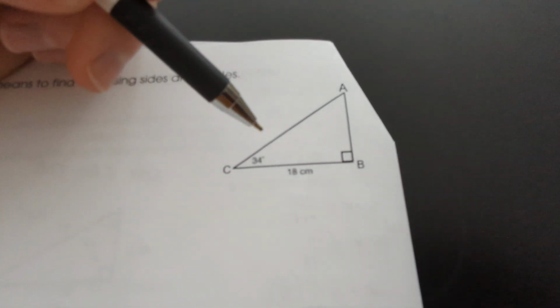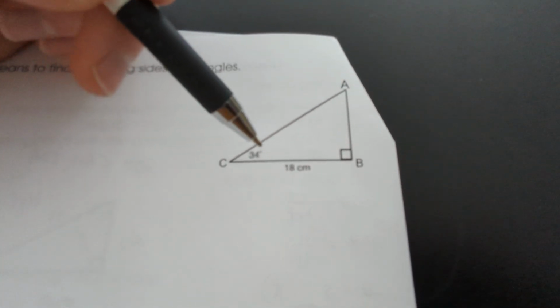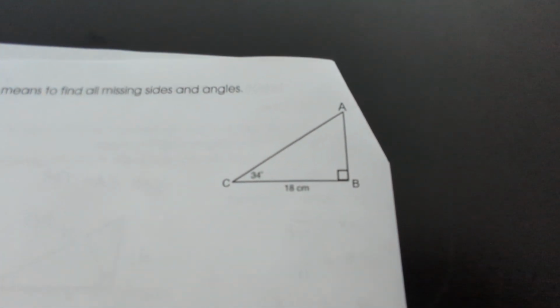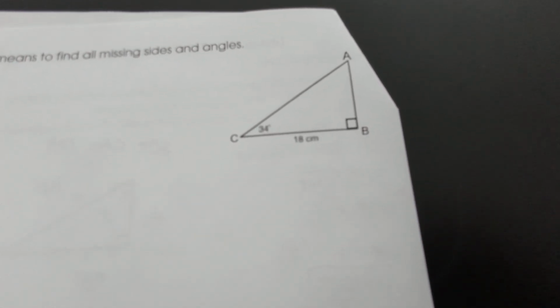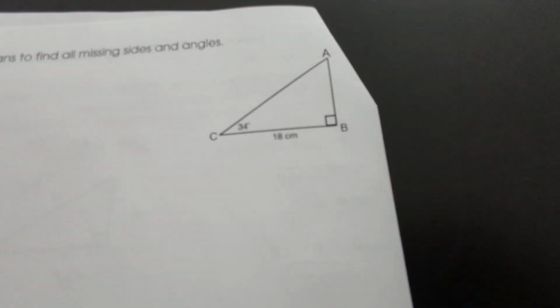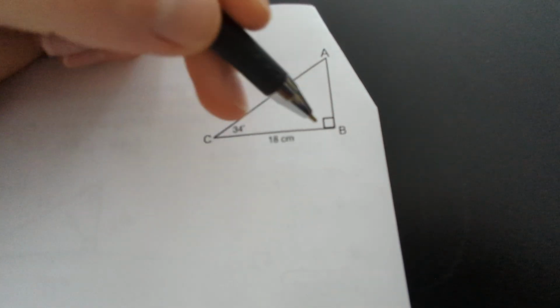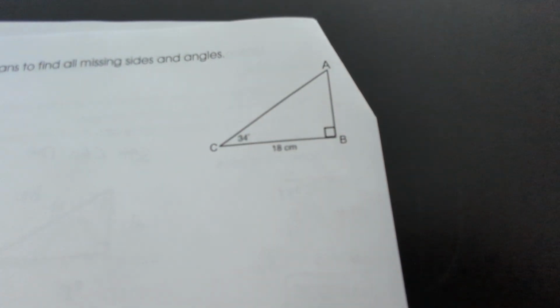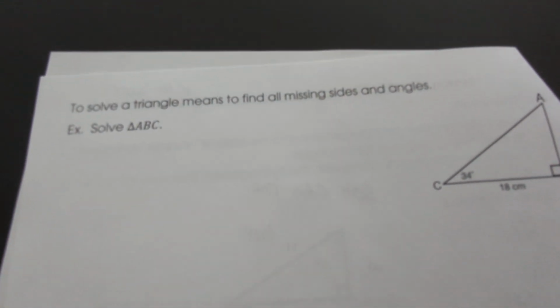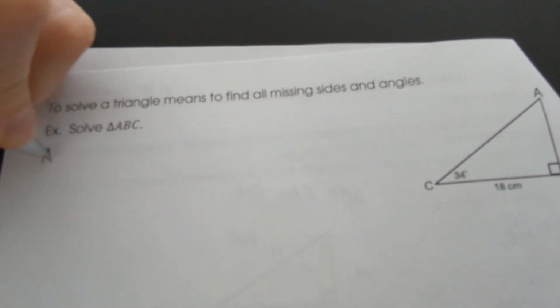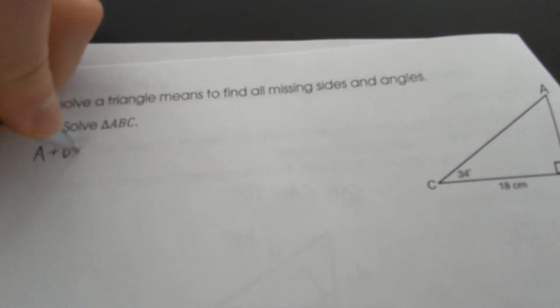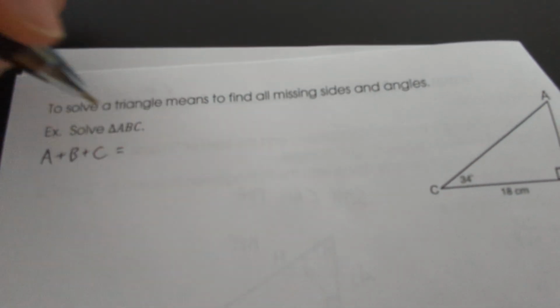If you remember, you might have done this before. All angles in a triangle always add to 180 degrees. So if we add angle A and angle B and angle C, then it should equal 180. So let me just show you that here. Angle A plus angle B plus angle C, anytime you have a triangle, if you add up all the angles, it equals 90 degrees.